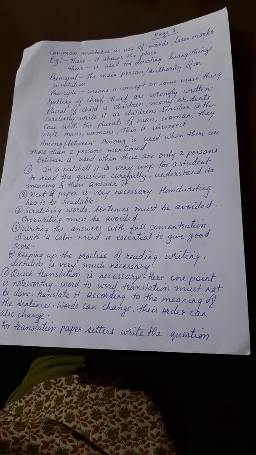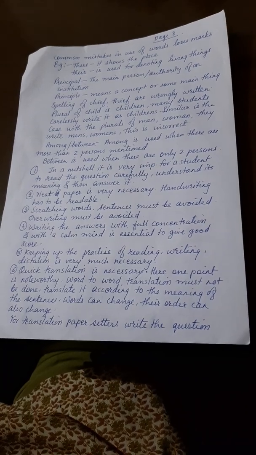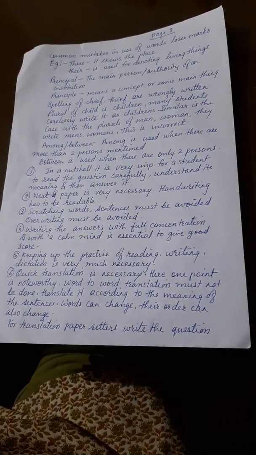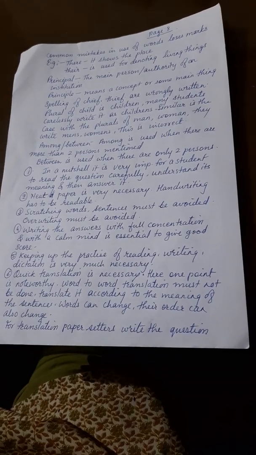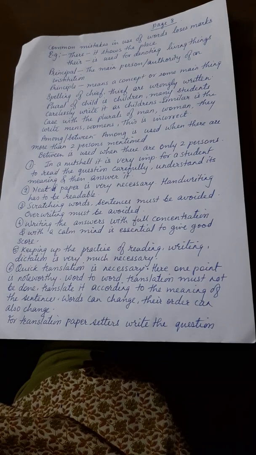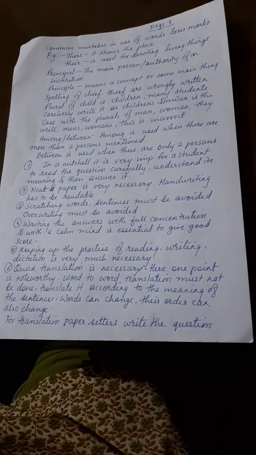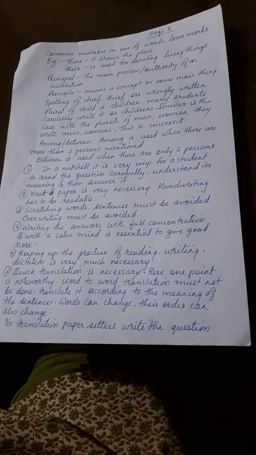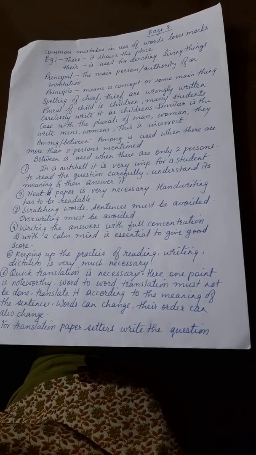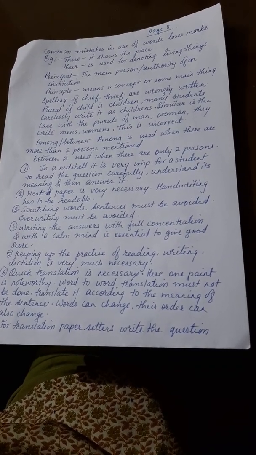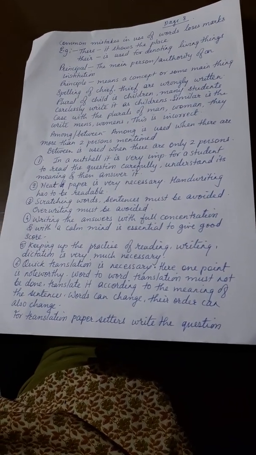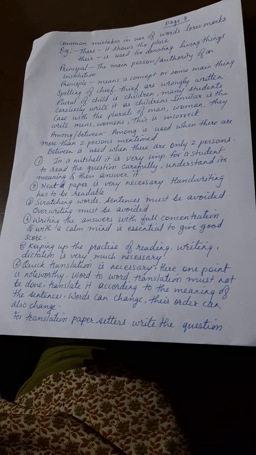Similarly, other words are principal, the main person or authority of an institution, and principle, which means a concept or some main thing. Spelling of chief, thief are wrongly written. Plural of child is children. Many students carelessly write it as children's. Similarly, for the plurals of man, woman, they write men's, women's. This is incorrect.